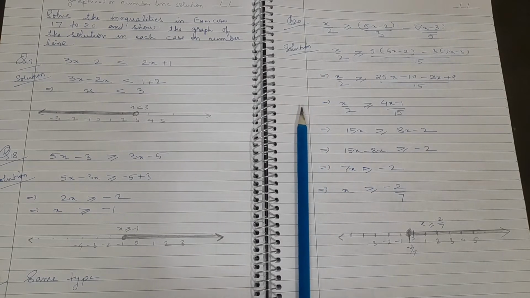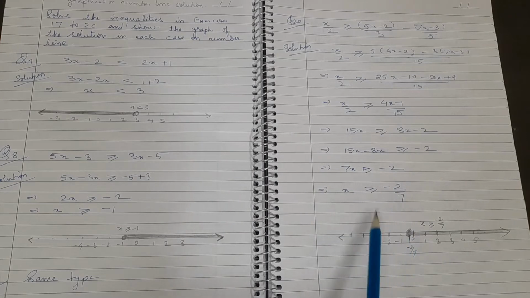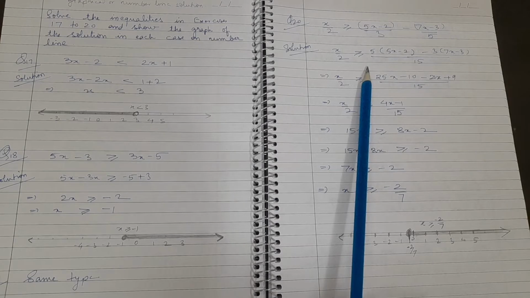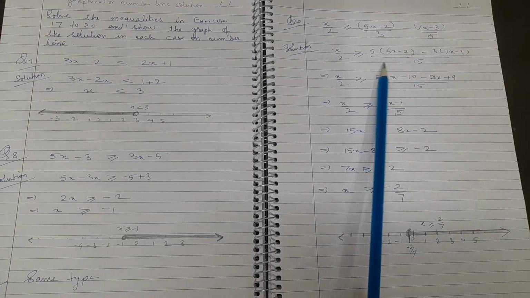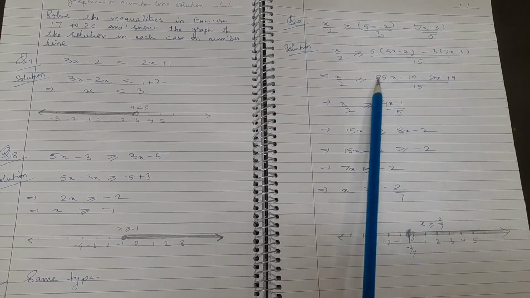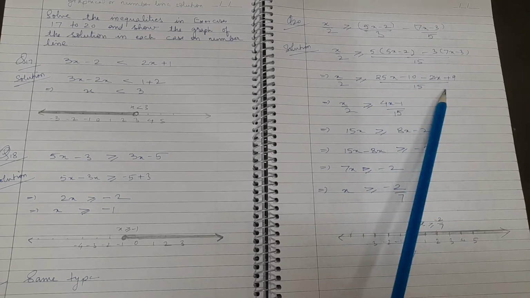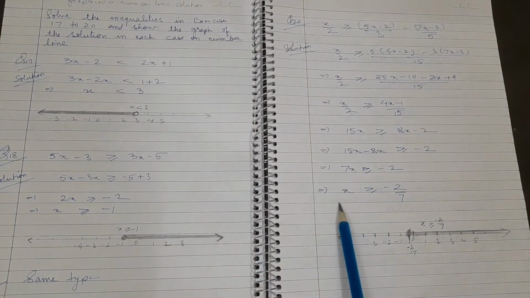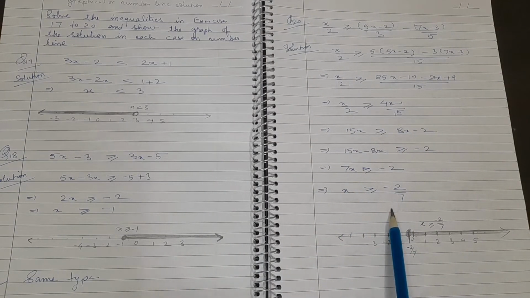Here the only difference is it gives a fractional value in the end. So let us see this. If it is given x by 2 is greater than or equal to 5 into 5x minus 2 minus 3, 7x minus 3 whole upon 15, if we simplify it, it will come to this, and finally the value will be x is greater than or equal to minus 2 by 7.